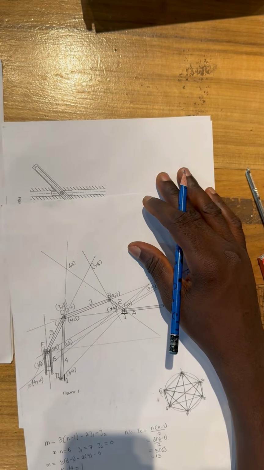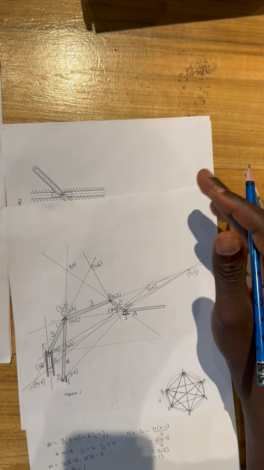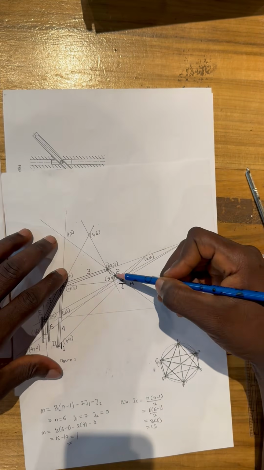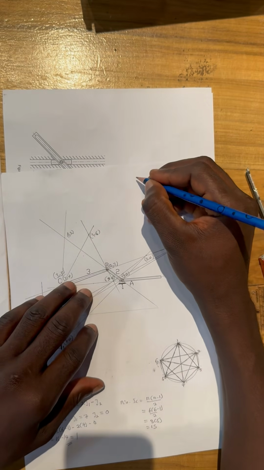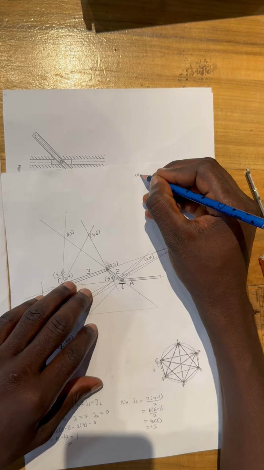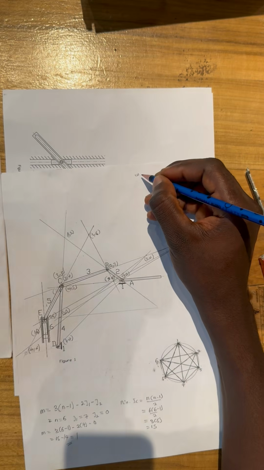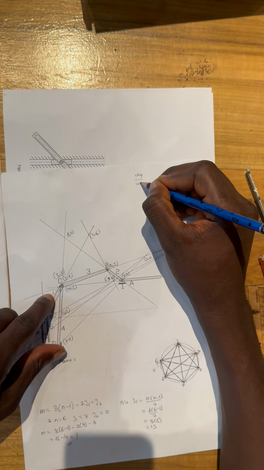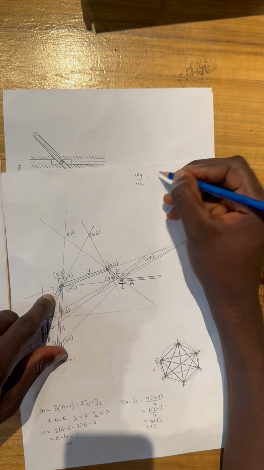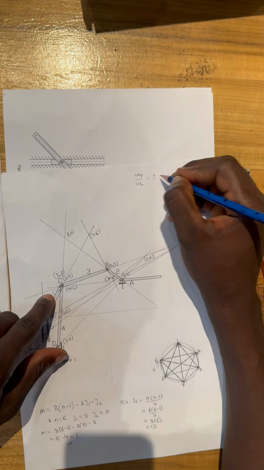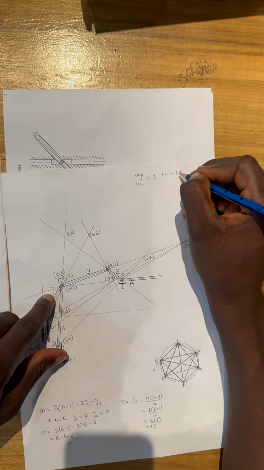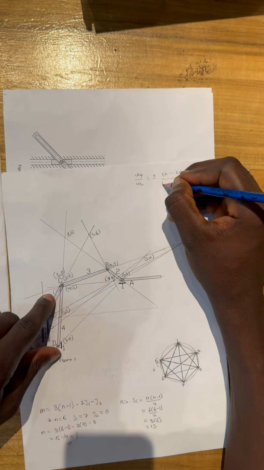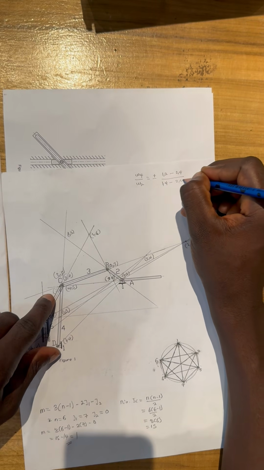So at the instant shown, the link 2, which is the crank, is rotating with 10 rad per second. So we have omega 2. What you're looking for is link 4, right? So omega 4 on omega 2 is equal to plus or minus 1,2 to 2,4 all over 1,4 to 2,4.